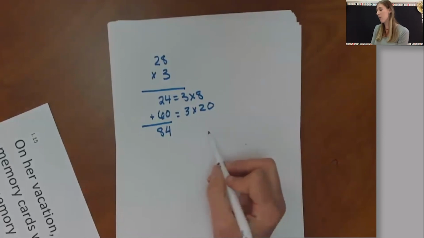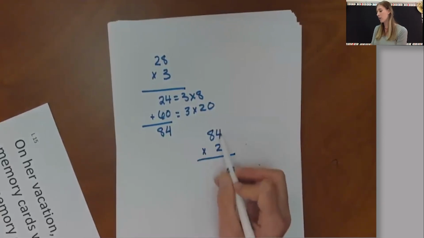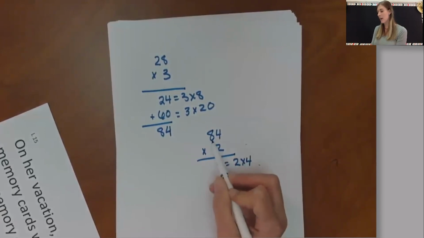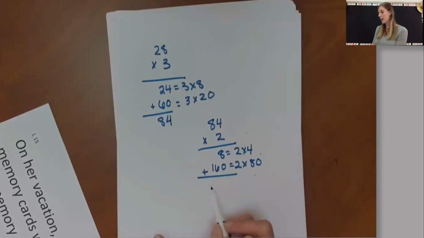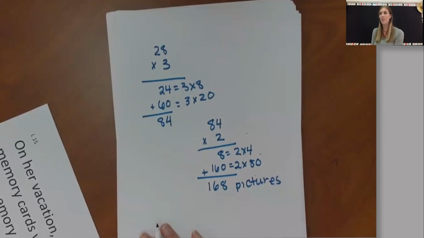But then it told us that she printed 2 copies of each, so we needed to double that 84 or multiply by 2. We know 2 times 4 is 8. And we know 2 times 80 is 160. So altogether, she printed 168 pictures. Excellent work today.